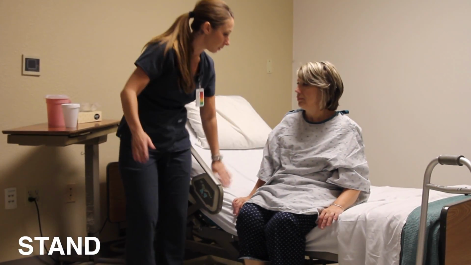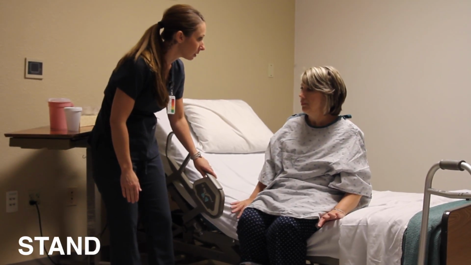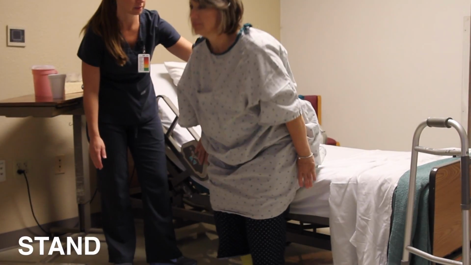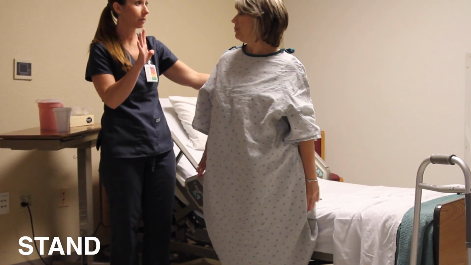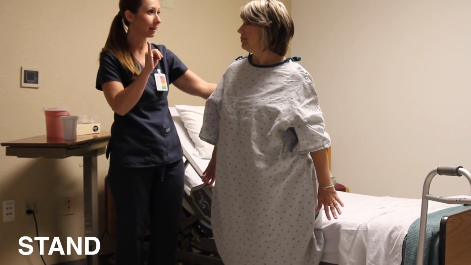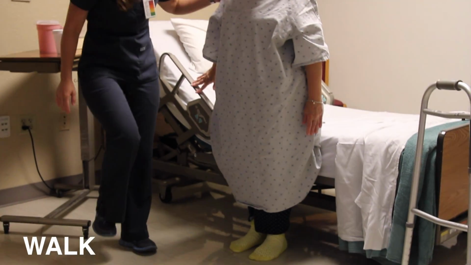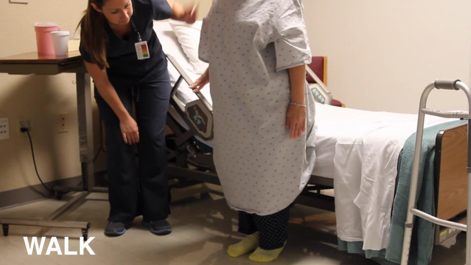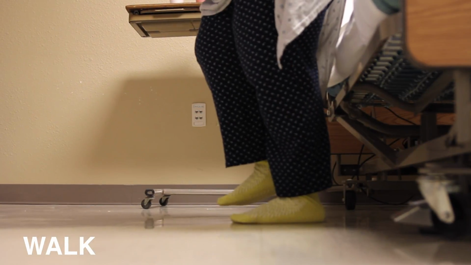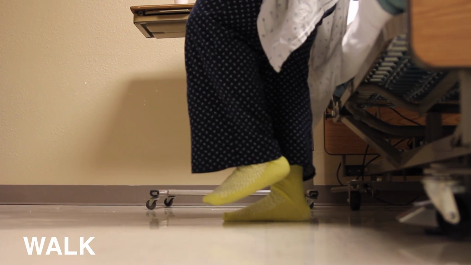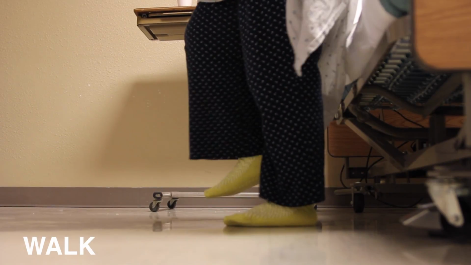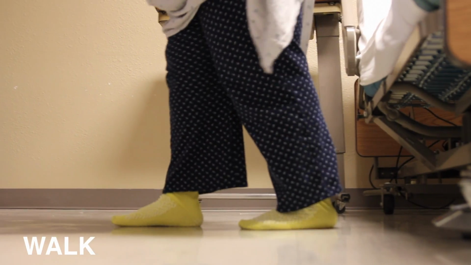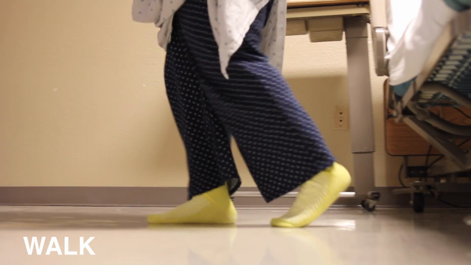Assessment level 3 is stand. Ask your patient to stand at the bedside. She may use the bed rail if needed, but don't offer any manual assistance. Count to 5 while your patient maintains standing. Assessment level 4 is walk. Ask your patient to march in place, ensuring each foot clears the floor. Next, ask your patient to step forward and step back, repeating with each side.